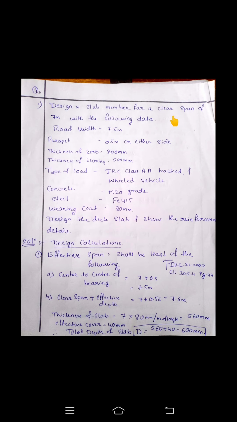Now the second option is the clear span plus the effective depth. Clear span is 7 meter, and the effective depth we have not found out, so we can find it by a general thumb rule: the thickness of slab should be 80 mm for 1 meter. Based on 7 meter, it should be 560 mm. So we consider 560 mm plus clear cover of 40, so the total depth we should consider is 600 mm.